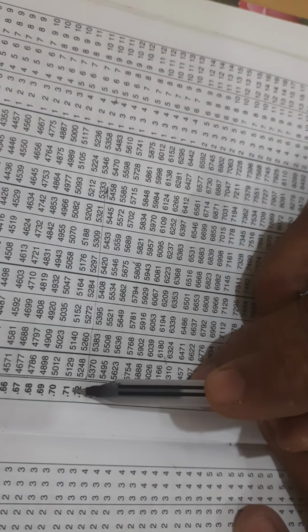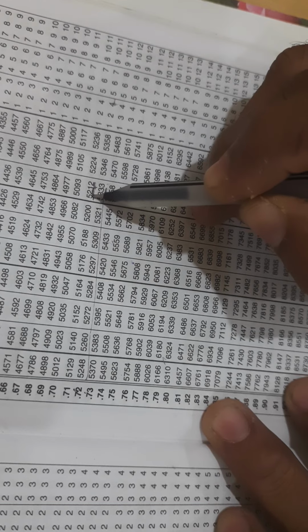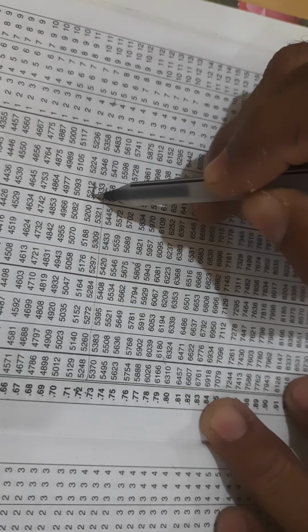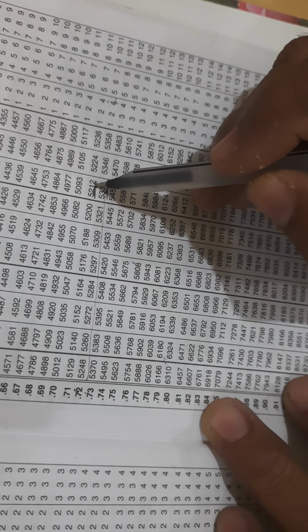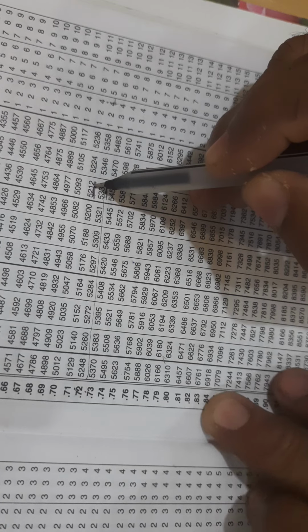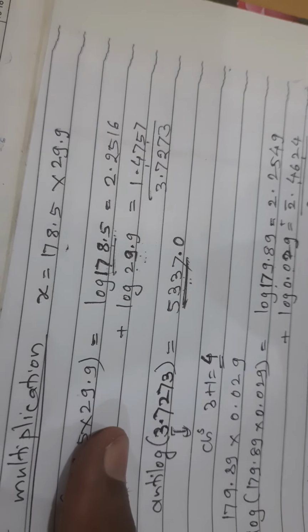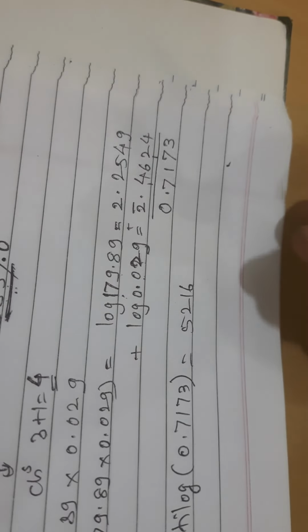0.7173. Then see the 0.71 here. 0.71. Okay. In 0.71, then 7 here. And 73, no. Then 3 is the main difference. 52, 12 plus 4, 52, 16. 52, 16 is the antilog.